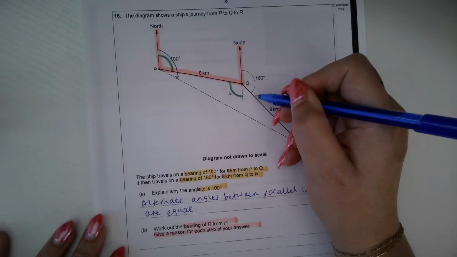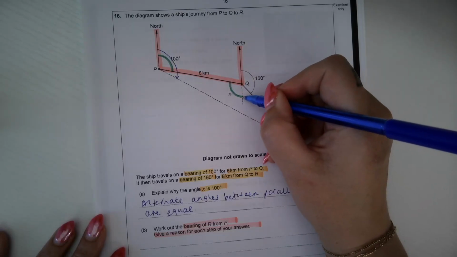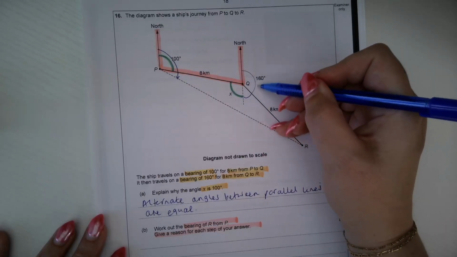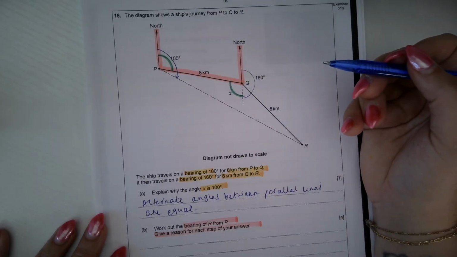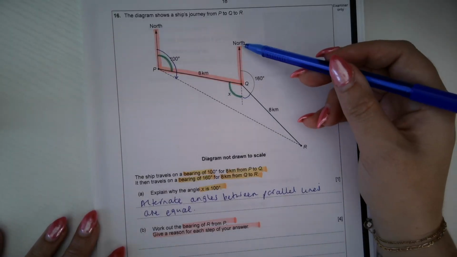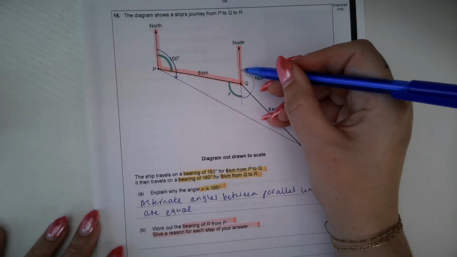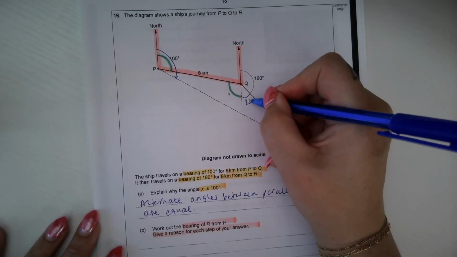on a straight line. Okay, so if we have this angle here of 160 and then this angle here, angles on a straight line must add to 180. So the angle here must be 180. So we've got 160, so this must be 20.